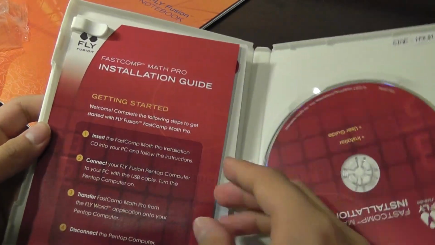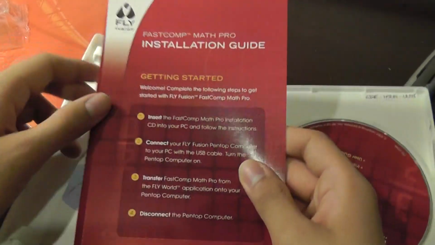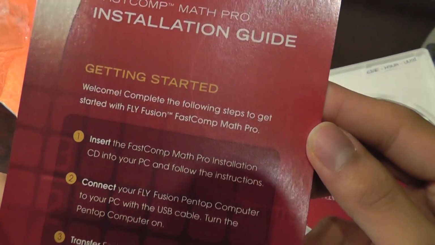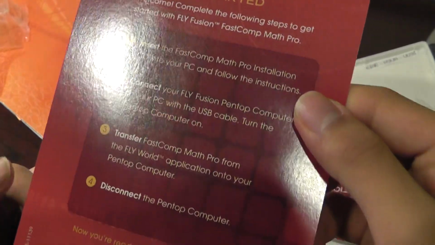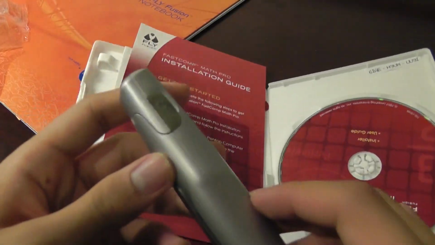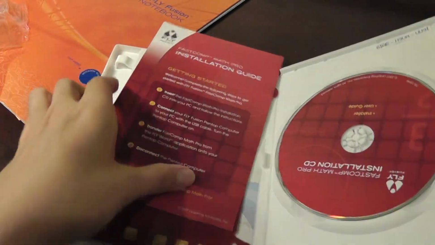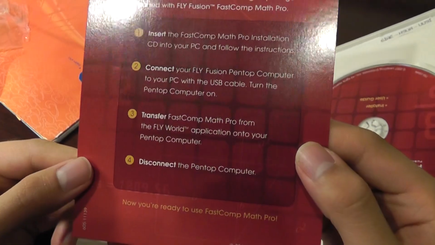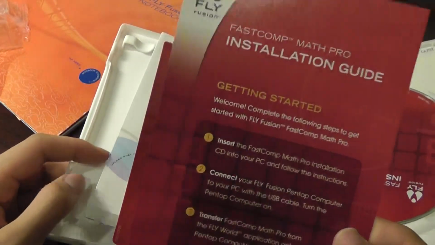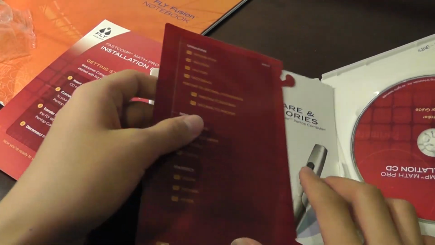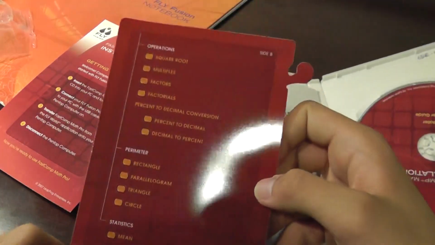So there you go. Once I open it up, you have a few software guides, I guess. For the first one, this is just an installation guide. So it tells you to first install the CD into your DVD-ROM or CD-ROM on your PC, connect the pentop computer via the mini USB slot, and this is the headphone, so the mini USB up here, and then you can transfer it using the software. So it's pretty easy. It seems to be a very intuitive system. Of course, since the FlyFusion is designed for younger audiences, not adults particularly, then this should work really nicely because, you know, teens and younger children should understand it.